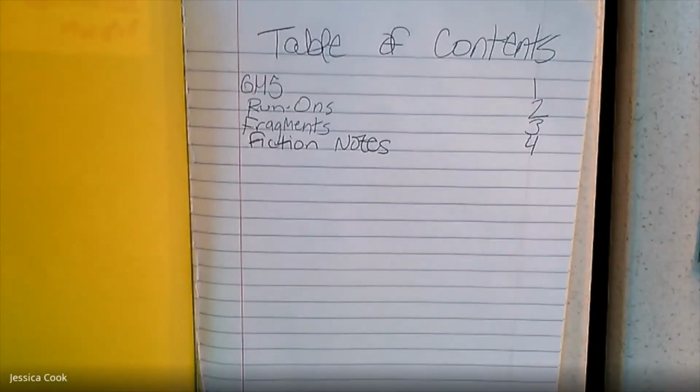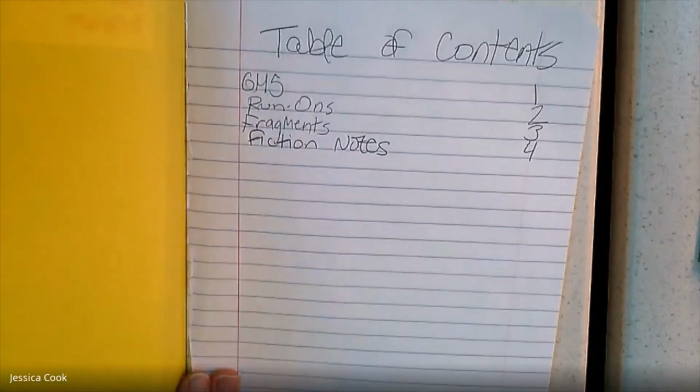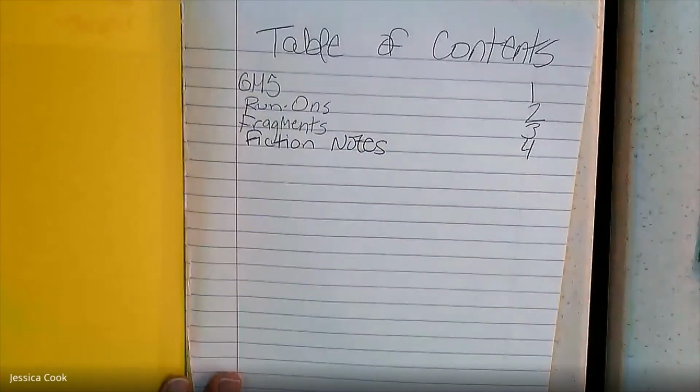Is that backwards for you? It's backwards on my screen. Okay.